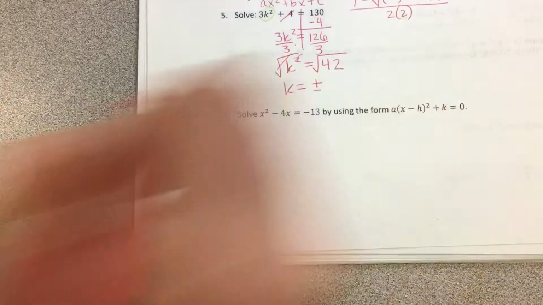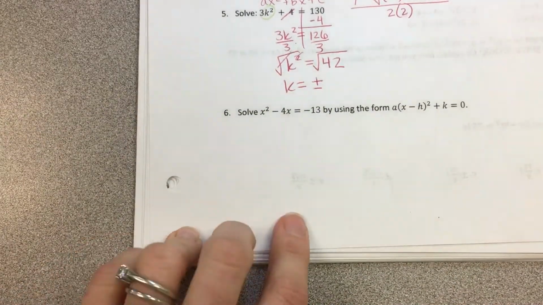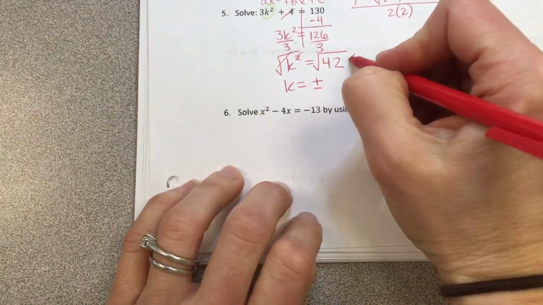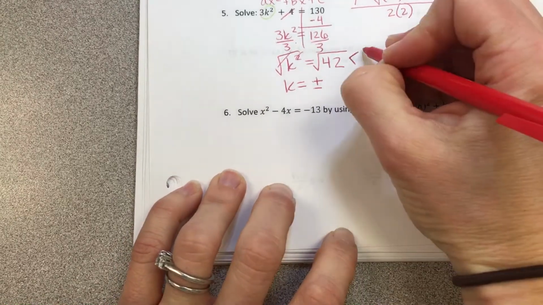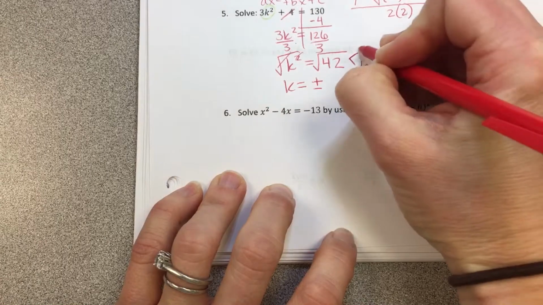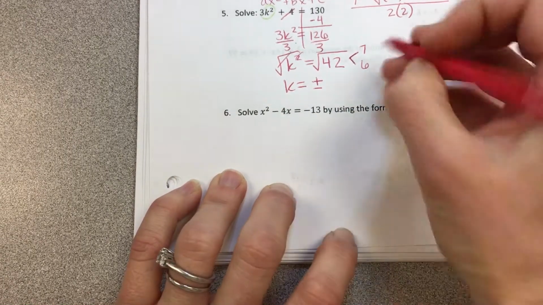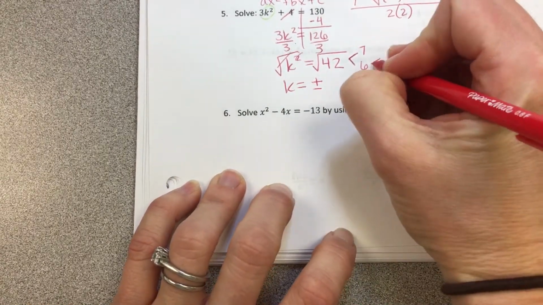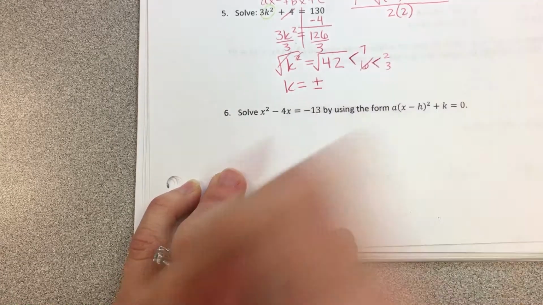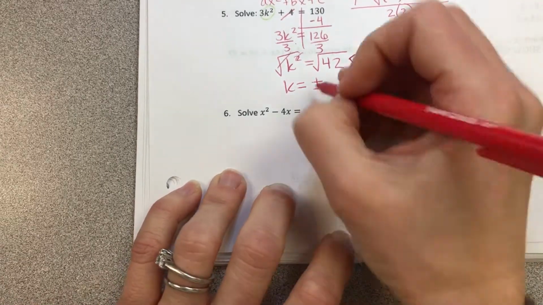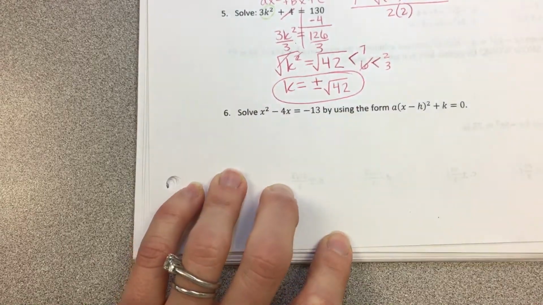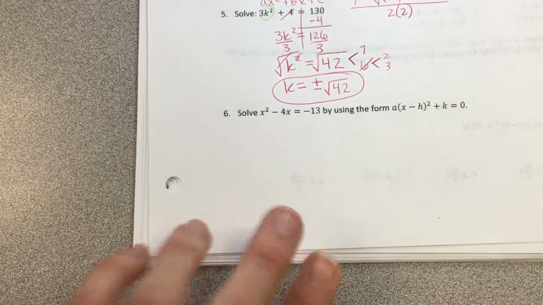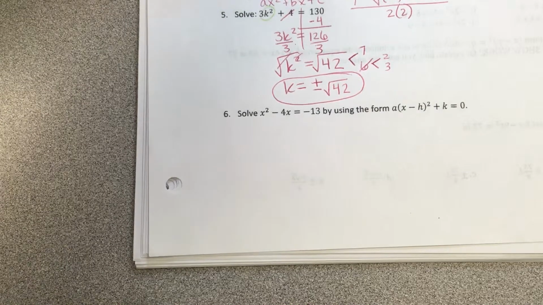I'm going to remember to put my plus minus this time. 42, what times what? 7 and 6. And then 6 is? Anything to circle? So it stays square root of 42.